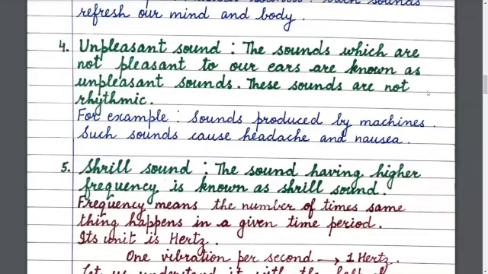Number four, unpleasant sounds. The sounds which are not pleasant to our ears are known as unpleasant sounds. These sounds are not rhythmic. For example, sounds produced by machines. Such sounds cause headache and nausea.